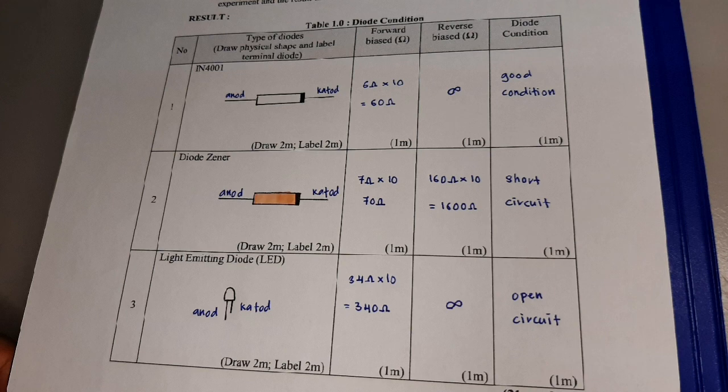Based on this experiment, I got to identify the anode and cathode. Furthermore, I know and understand how to measure diode resistance in forward and reverse bias.